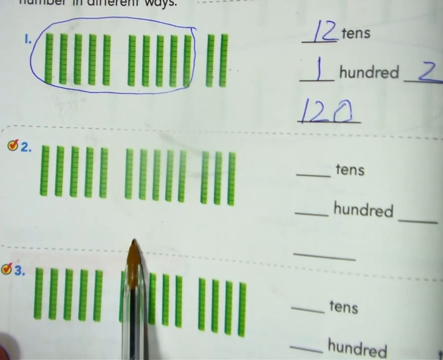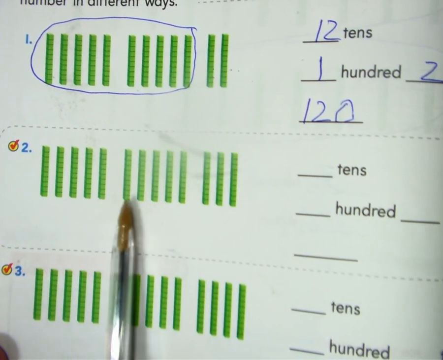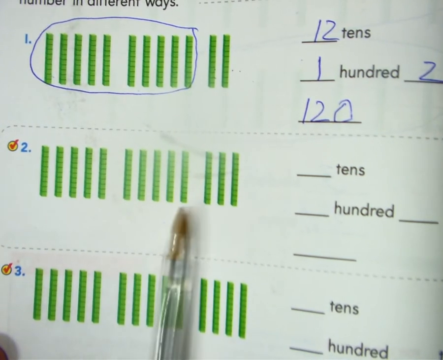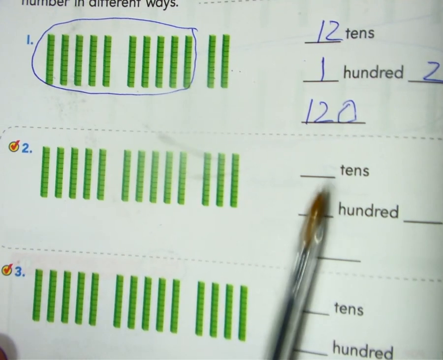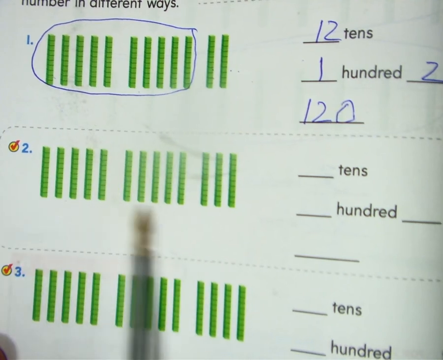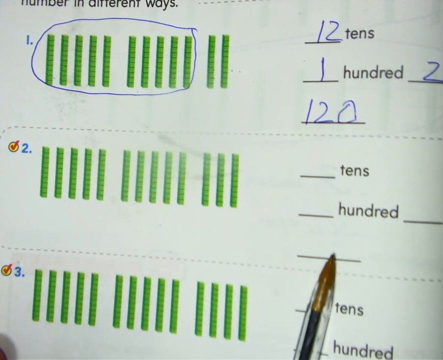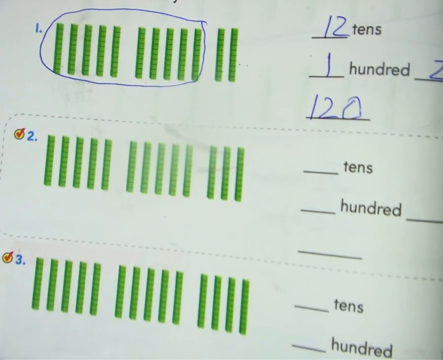Can you try this one on your own? Circle to make 100 first. First count how many tens. 1, 2, 3, 4, 5, 6, 7, 8, 9, 10, 11, 12, 13. Right? 13 decenas. Then make 100. How many hundreds could you make? How many tens are left over? How many altogether? Did you do it?